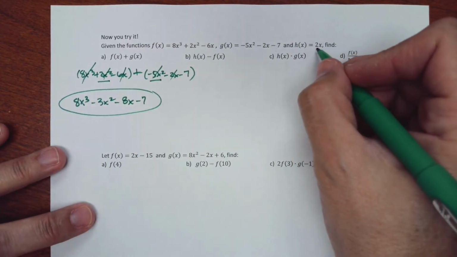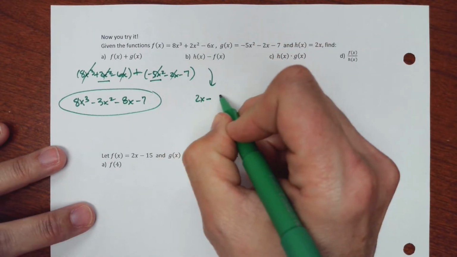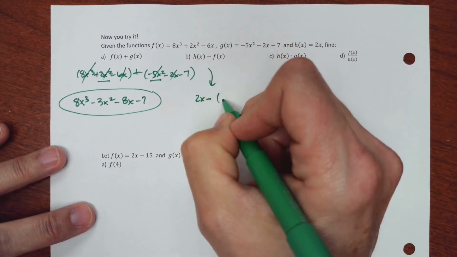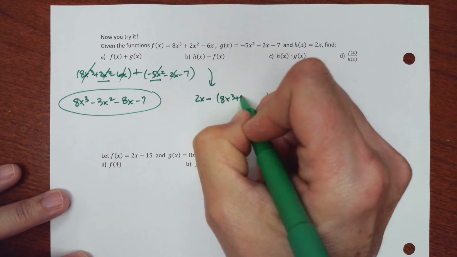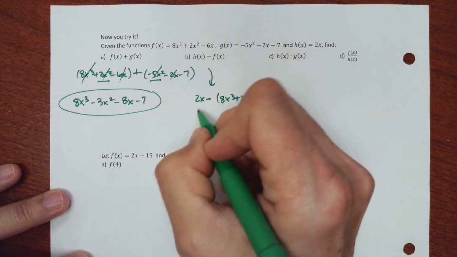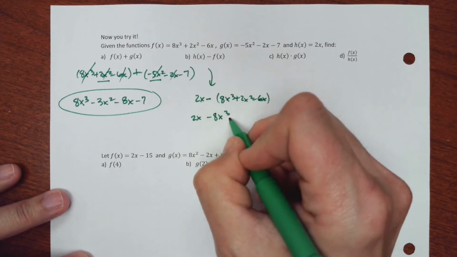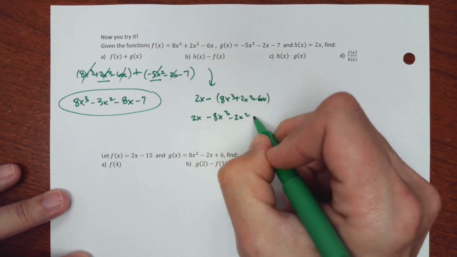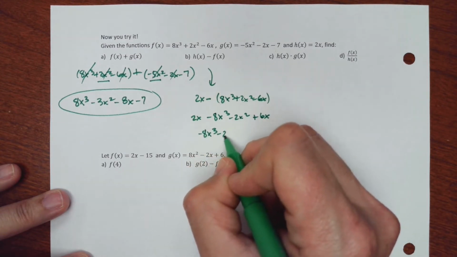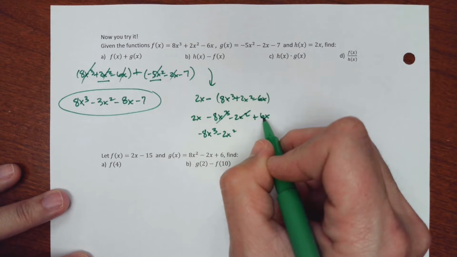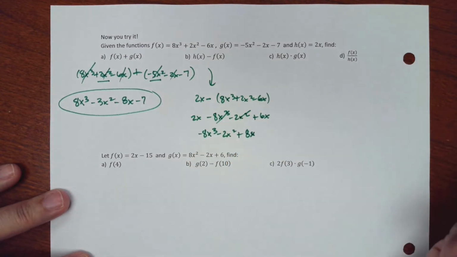h of x is just this little 2x, so I'm just not going to put him in parentheses. So 2x minus, but I want to put f of x in parentheses because it's going to affect everything behind it. So 8x to the third plus 2x squared minus 6x. So 2x doesn't change, minus 8x to the third minus 2x squared. Minus and minus turns into plus 6x. So negative 8x to the third is first, minus 2x squared is next down the line. The 6 and the 2 become positive 8. Because we're just combining like terms.